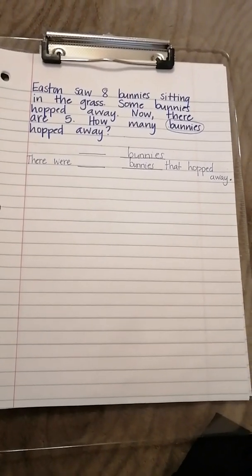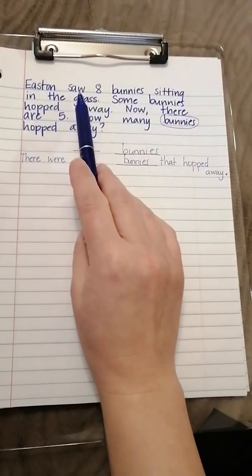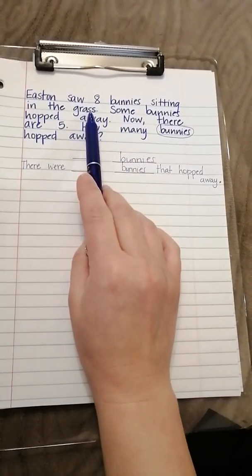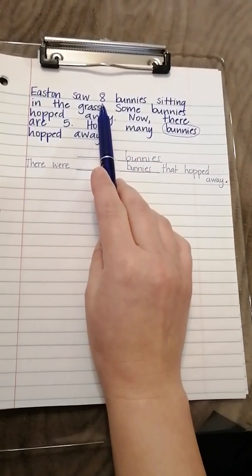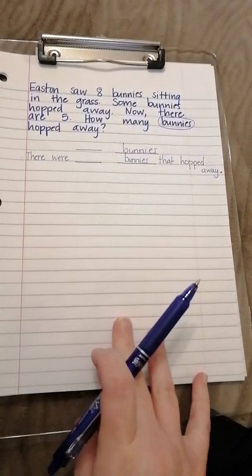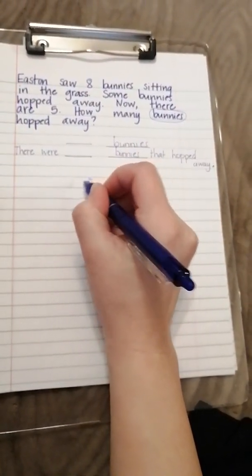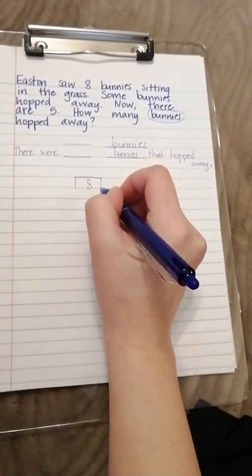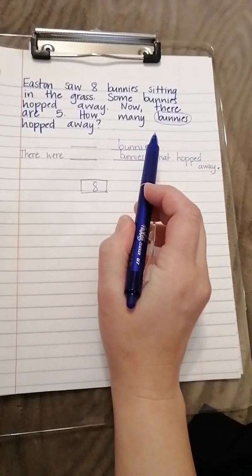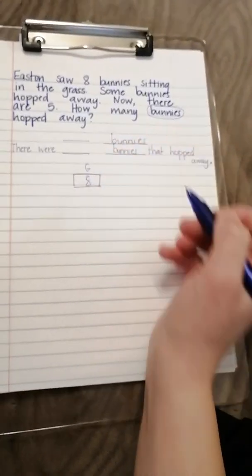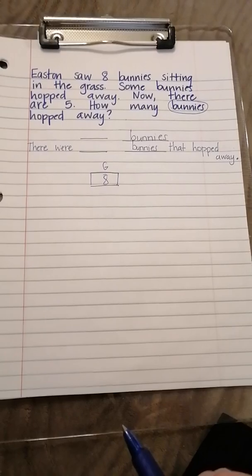Now, the next thing I need to do is read this story again. I need to think about it as if it were a real life story, something that happened in real life. So I'm going to read it again. Easton saw 8 bunnies sitting in the grass. Now, I need to represent these 8 bunnies. I need to think about what that means. So I'm going to draw 8, and I'm going to put a box around it because that represents 8 bunnies that were sitting in where? The grass. I have to be precise. So I'm going to put a G. That stands for grass. Okay?